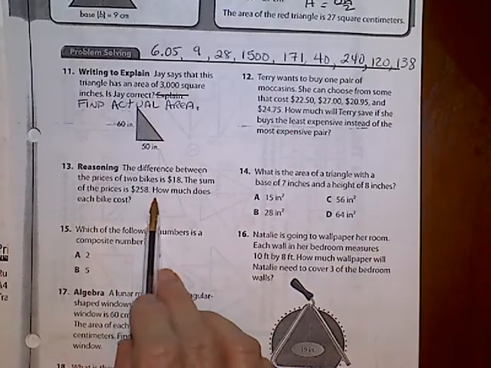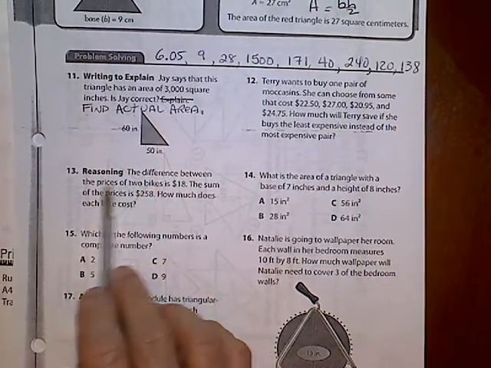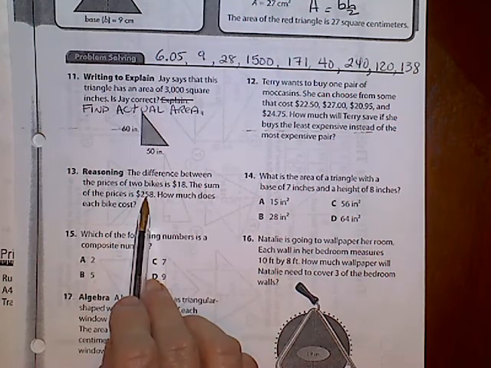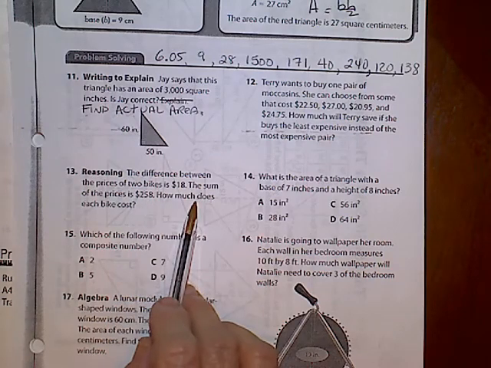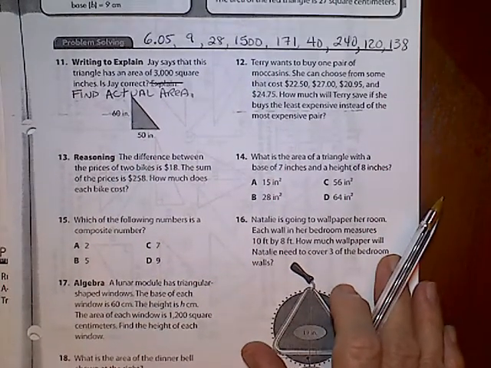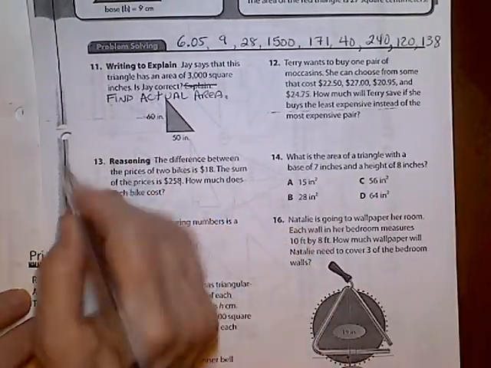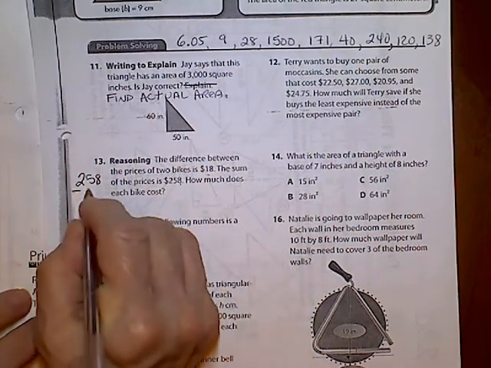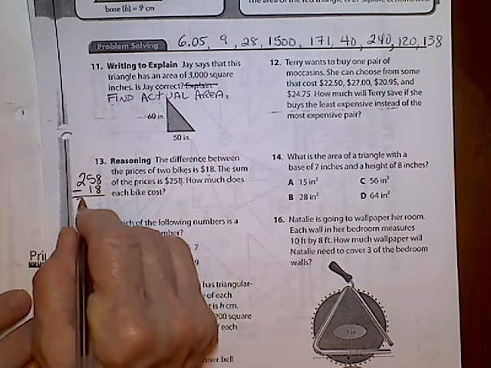Let's do this one, reasoning. It says, how much does each bike cost? The difference between the two bikes is $18. The sum of the prices for those two is $258. How much does each bike cost? Well, there's an algebraic way that we could do it, but I'm going to just show you a quick way. Take the total of the two. Let's go over here. Subtract that difference. So that leaves us with, what is that?